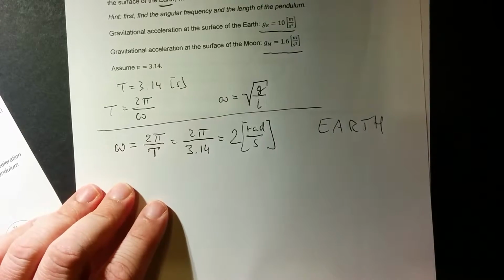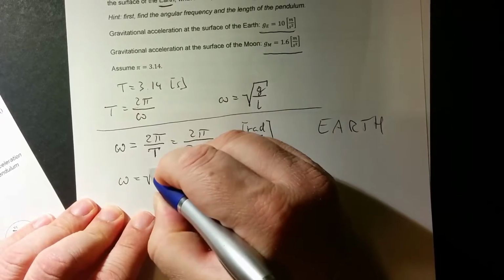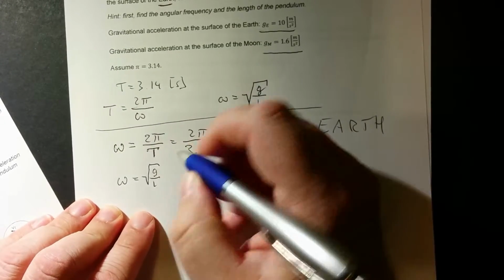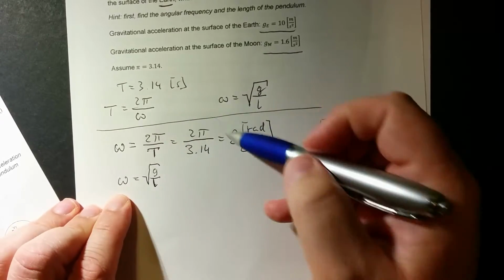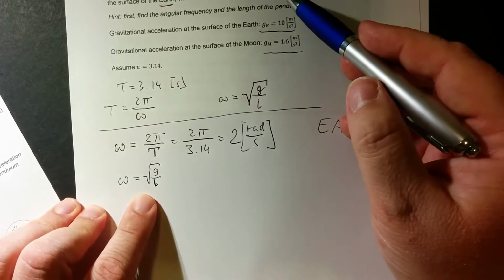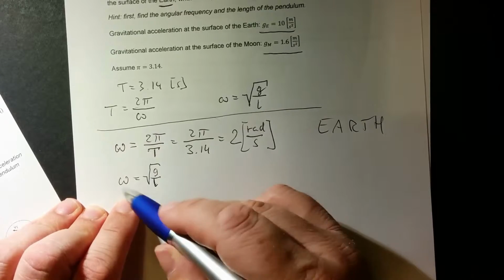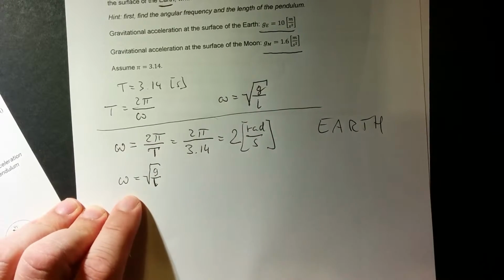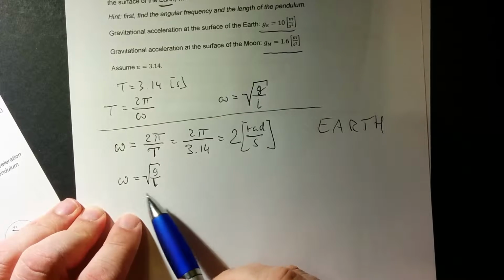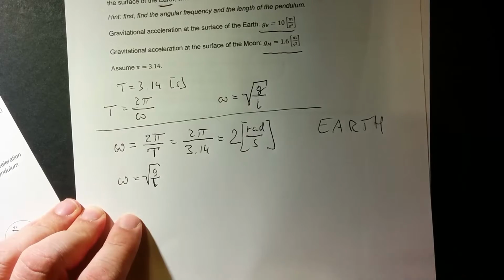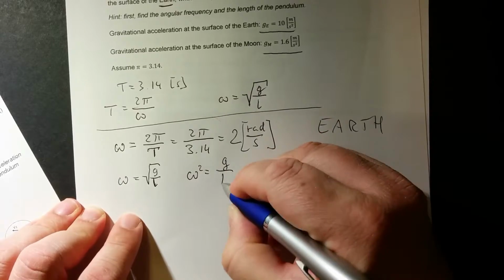Now we can use the second formula, which says omega equals square root of g over L. To find the remaining value here, we know omega, we know g, we are looking for L, the length of the pendulum. To make any use of this formula, we have to get rid of the square root, and we will do so by squaring both sides of this equation. Therefore, omega square equals g over L.